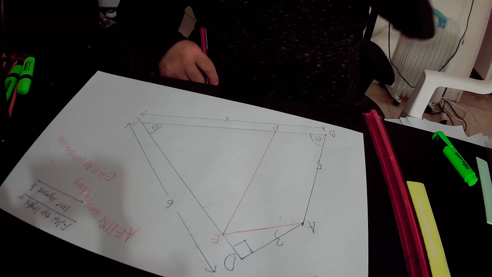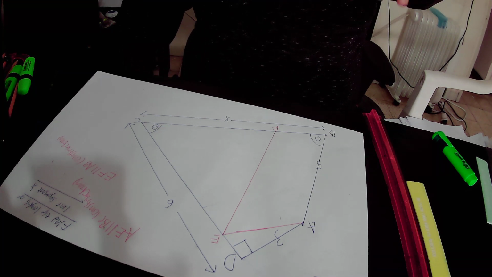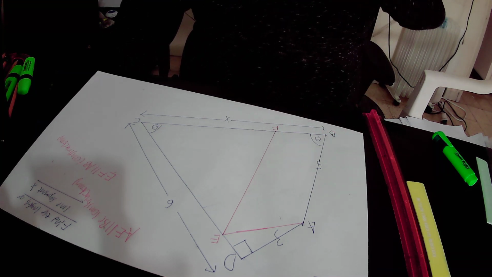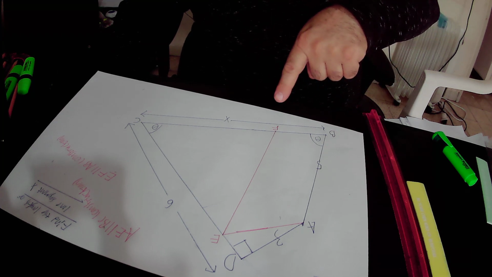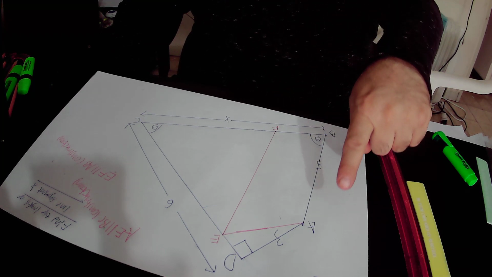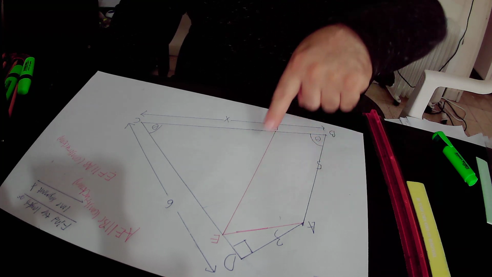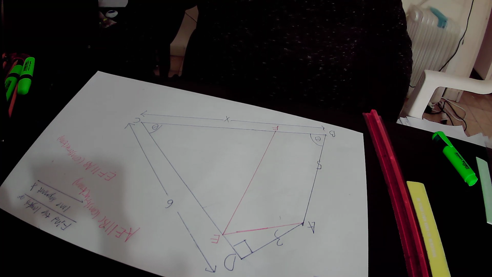So in quadrilateral AEBF, you have two couples of sides that are parallel to each other. Side AE is parallel to BF according to our construction, and side AB is parallel to EF. And this is exactly the definition of a parallelogram.